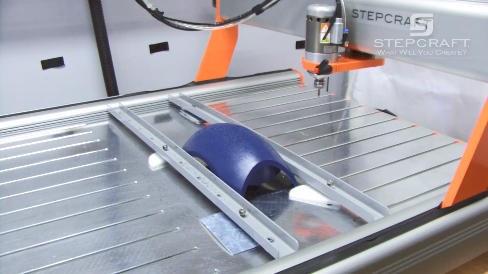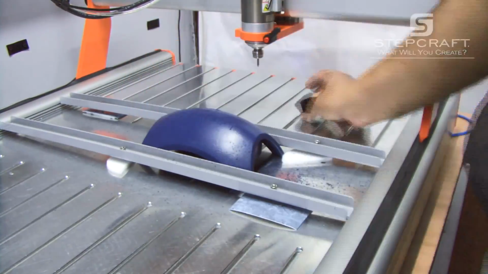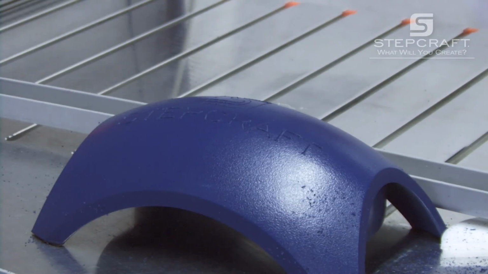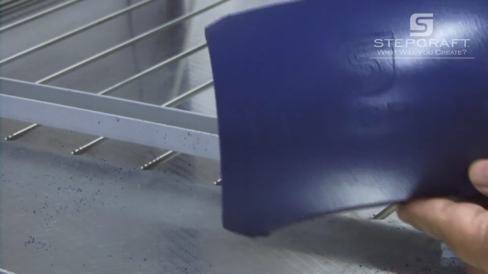Okay, now let's see the result. And here is the result.